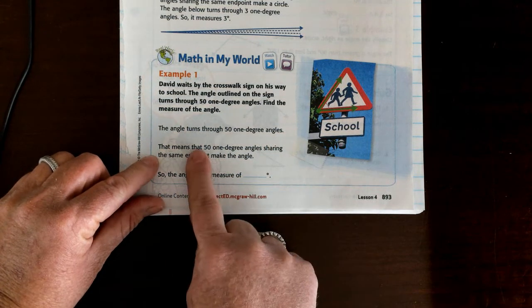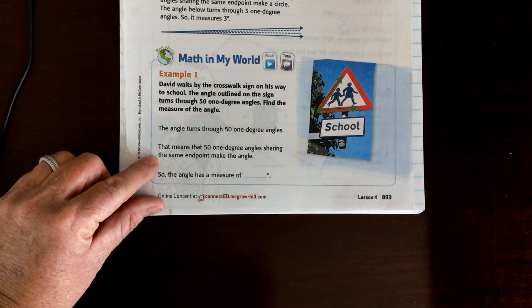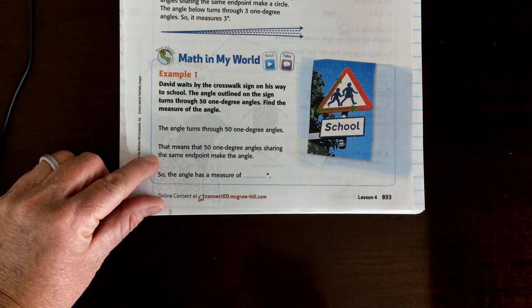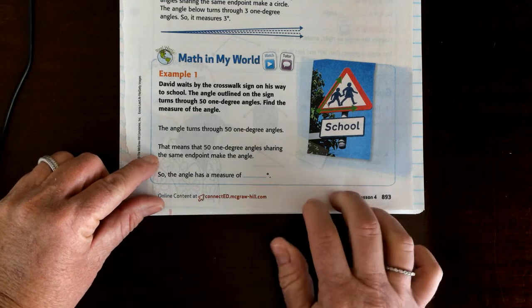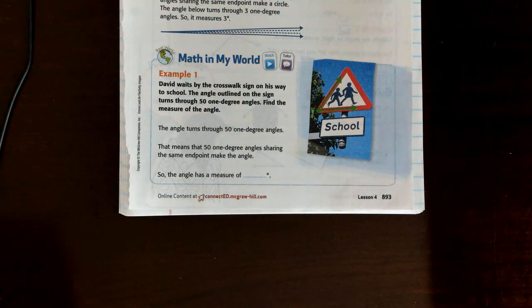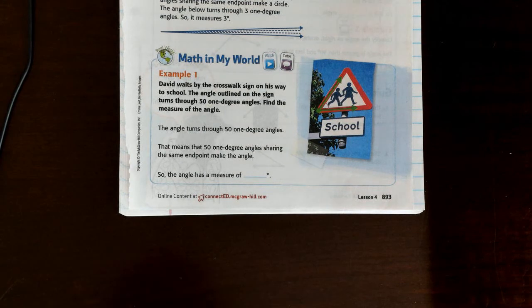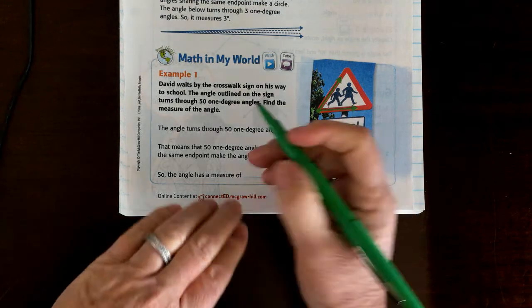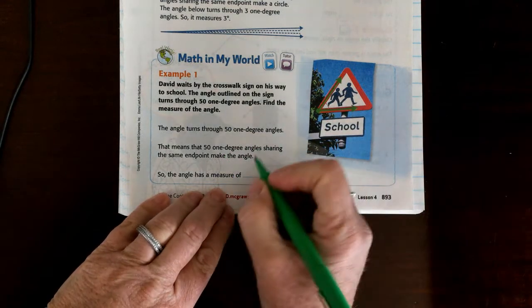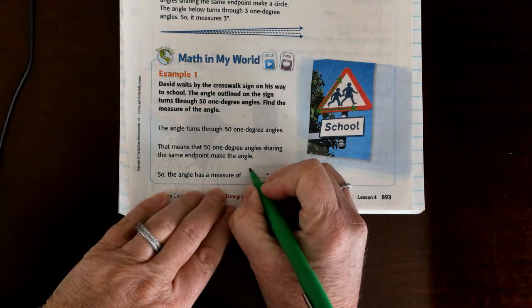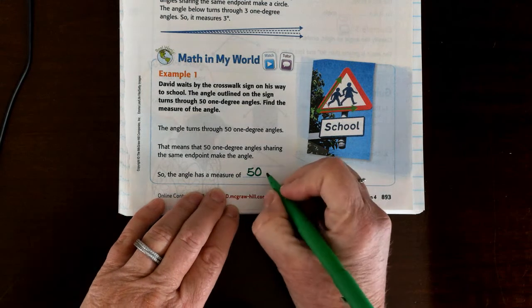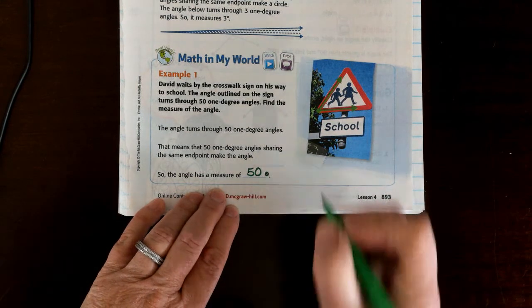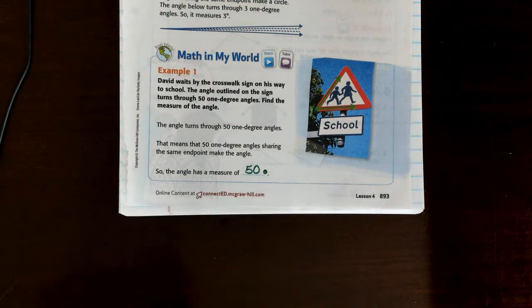That means that 50 1-degree angles sharing the same endpoint make the angle. So if we added them all up and they all share the same endpoint, the angle has a measure of 1 times 50 basically, because there's 50 of them. It would be a 50-degree angle. And that little circle right there means degree. Okay?